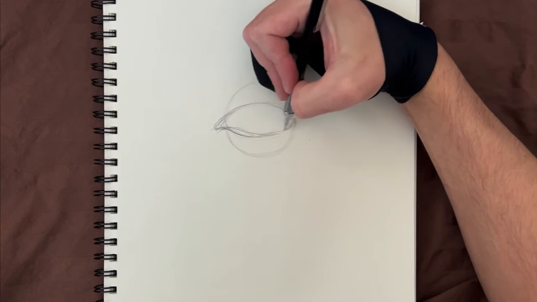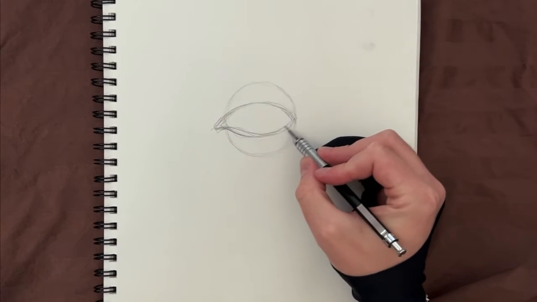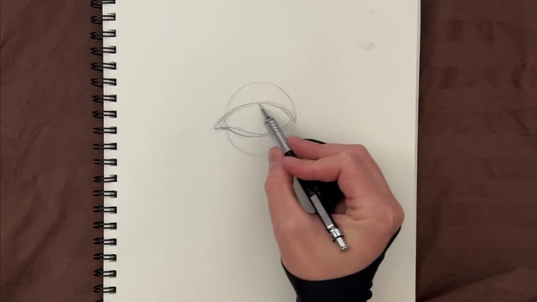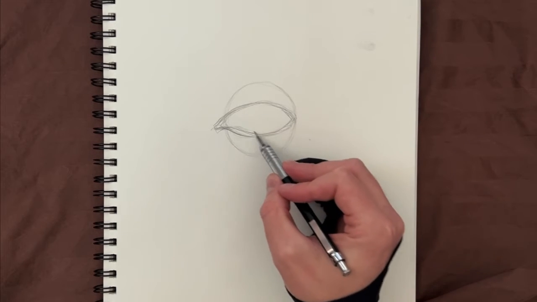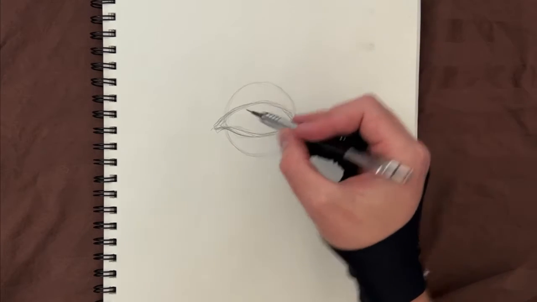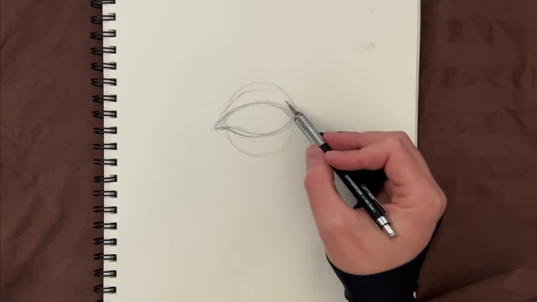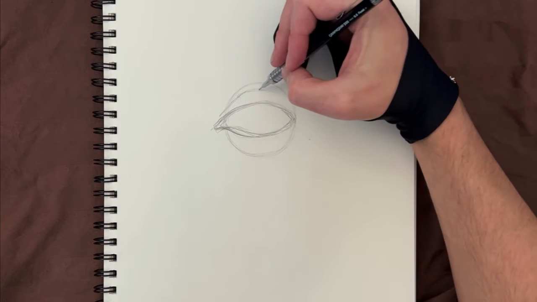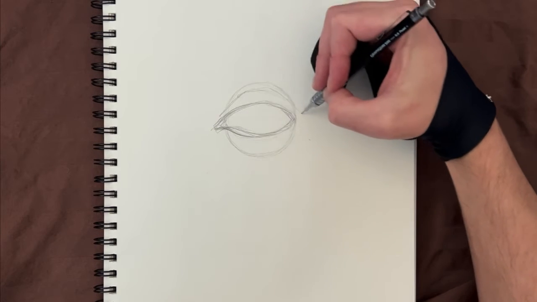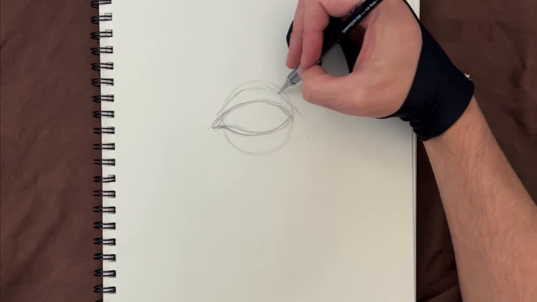So we can start to shape it a little more like how the eye is shaped from where we were. Include some of the eyelid information. The eyelid is going to come over, come back down over here.